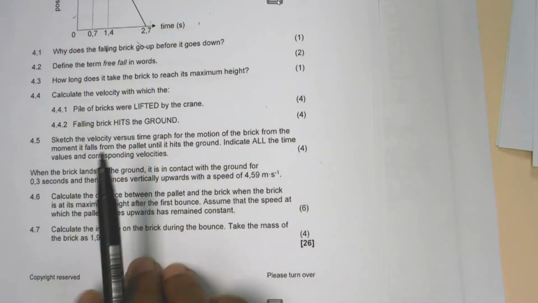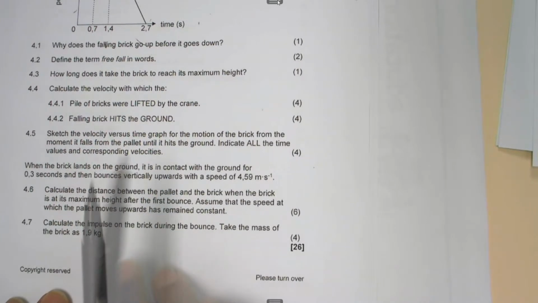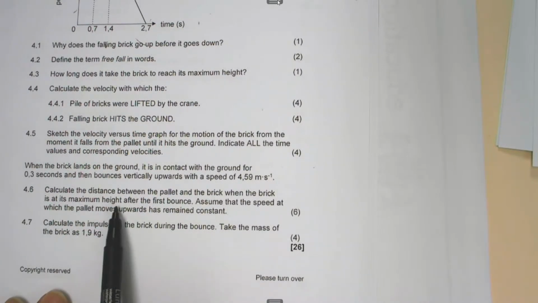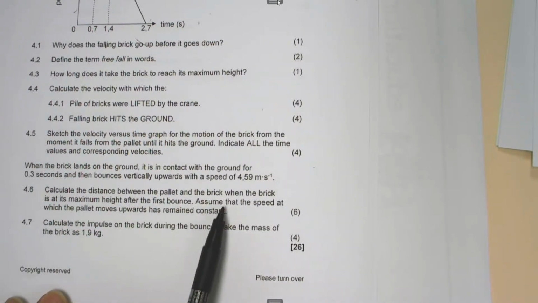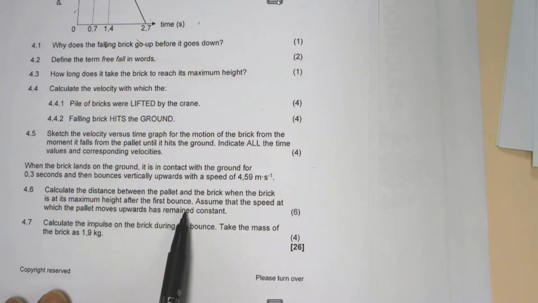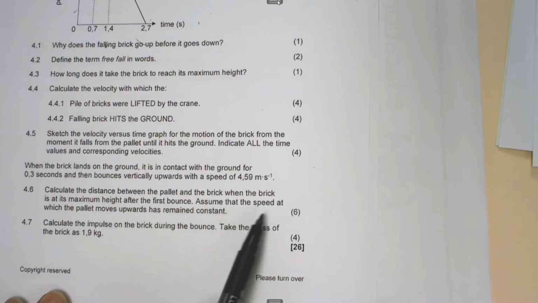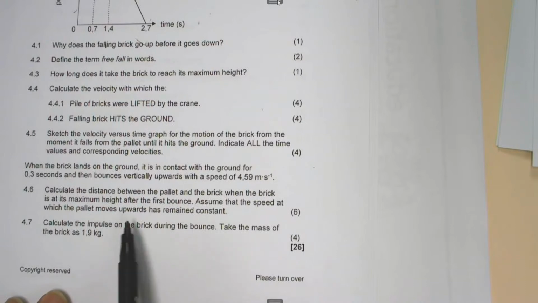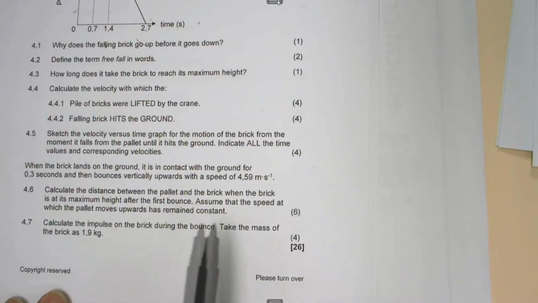Okay, now it says there, for 6 marks, calculate the distance between the pallet and the brick when the brick is at its maximum height after the first bounce. Assume that the speed at which the pallet moves upward has remained constant.